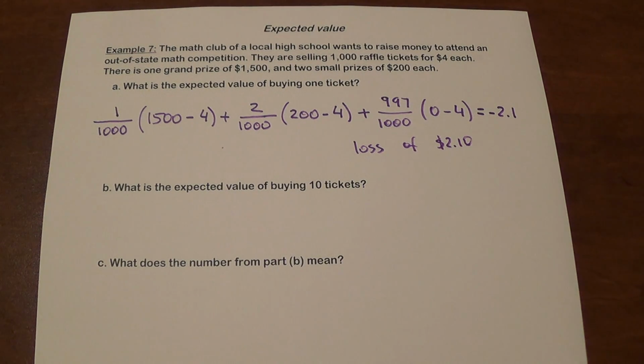Here's an important thing that you need to understand. When you buy more tickets, you increase your chances to win. Absolutely, that's not a question here. But what is the expected value of buying 10 tickets?